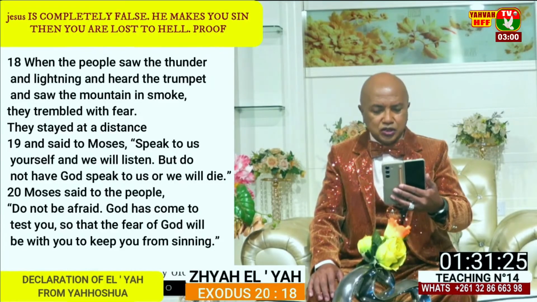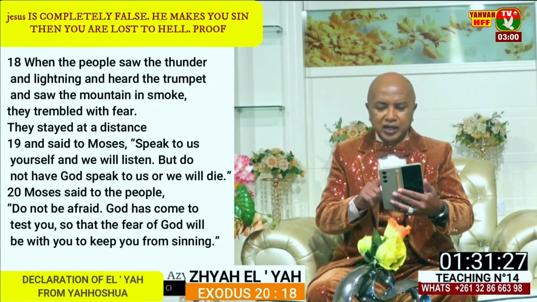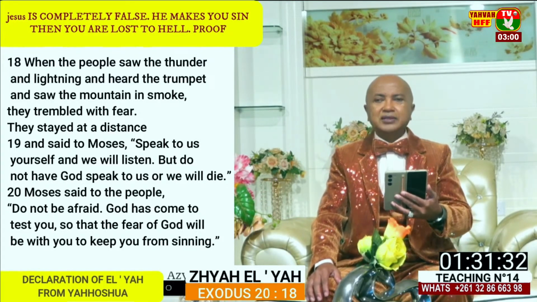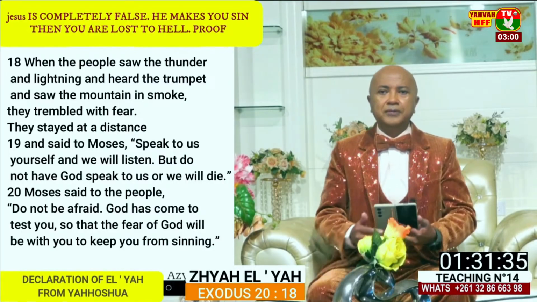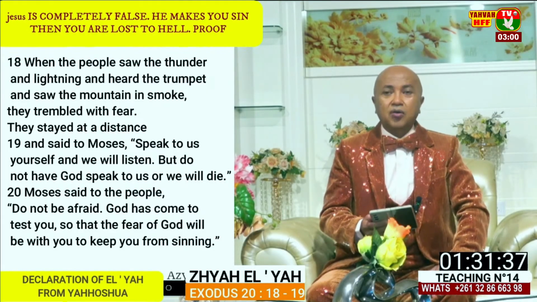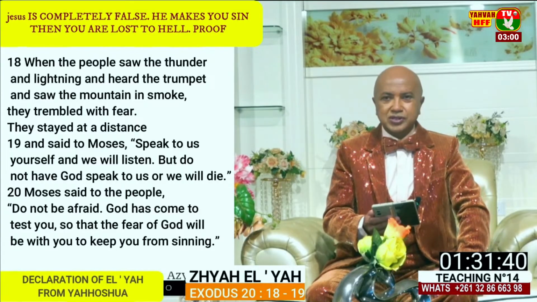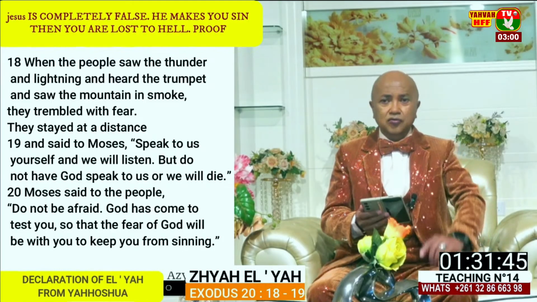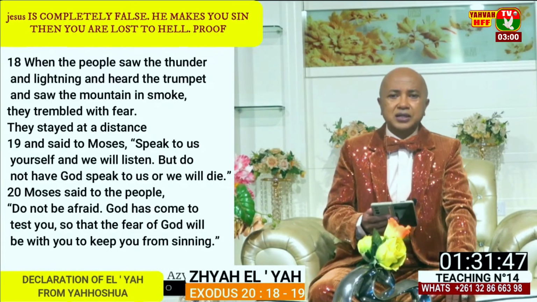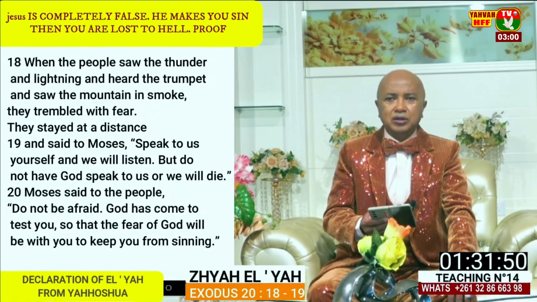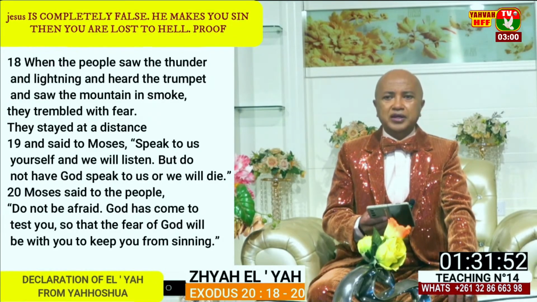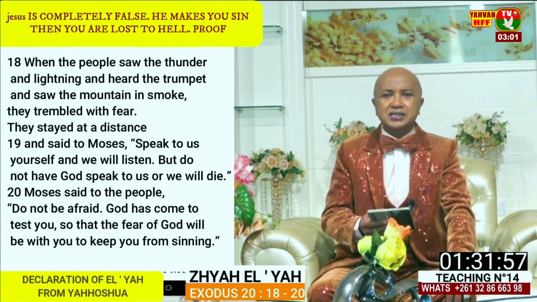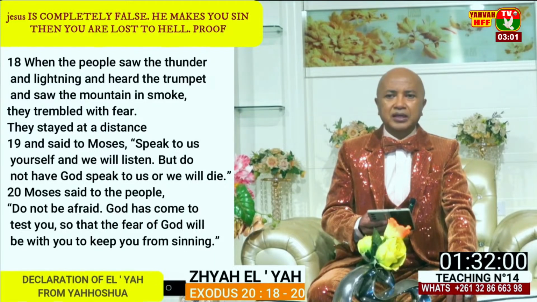And all the people were watching the thundering and the flames and the sound of the horn and the mountain smoking. And when they saw it, they kept far off, shaking with fear. And verse 19, and they said to Moses, to your words we will give ear, but let not the voice of God come to our ears, for fear death may come on us. So you see, and Moshe said to the people, have no fear, for God has come to put you to the test, so that fearing him you may be kept from sin.